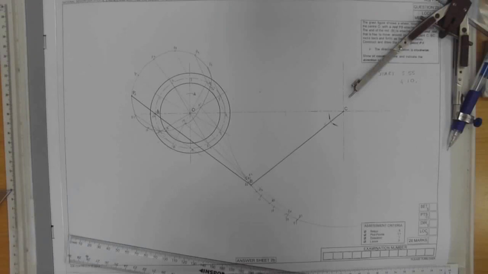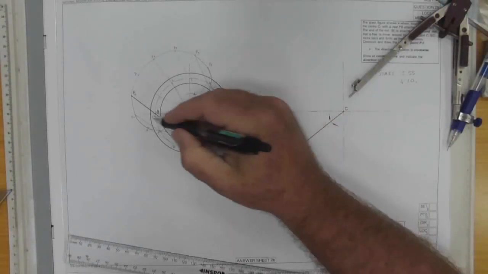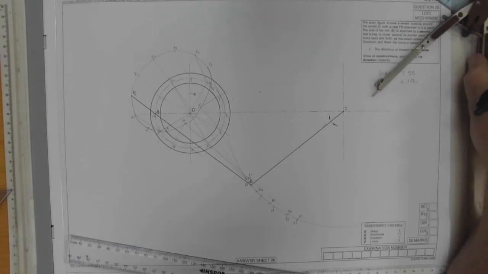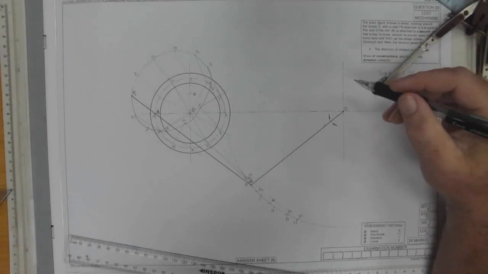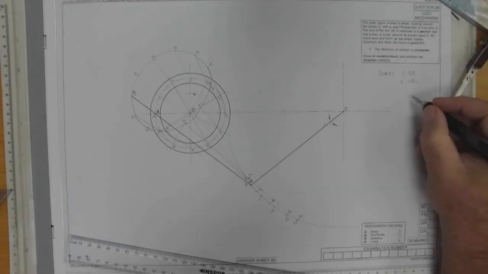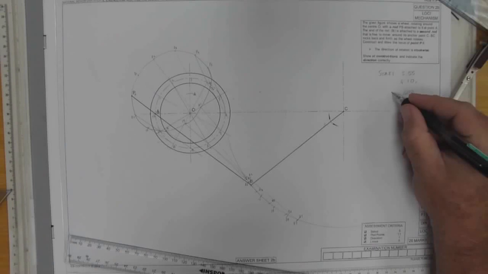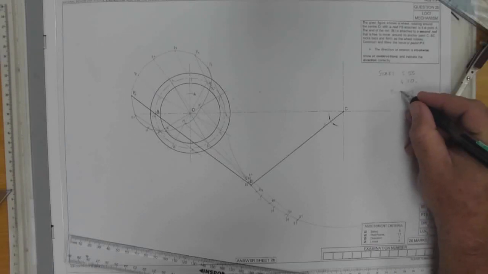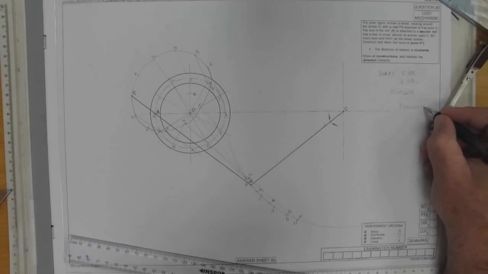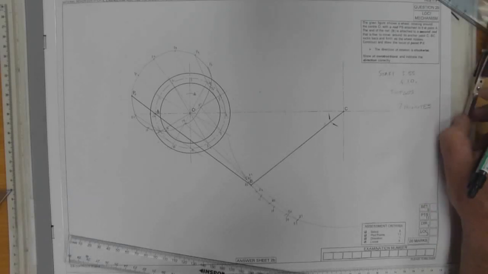And there is my completed locus for P, and I'm finished at 4:03. And that's giving me 7 minutes that I can use towards completing another drawing.